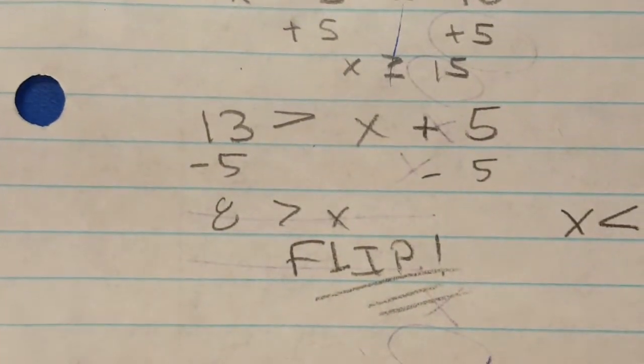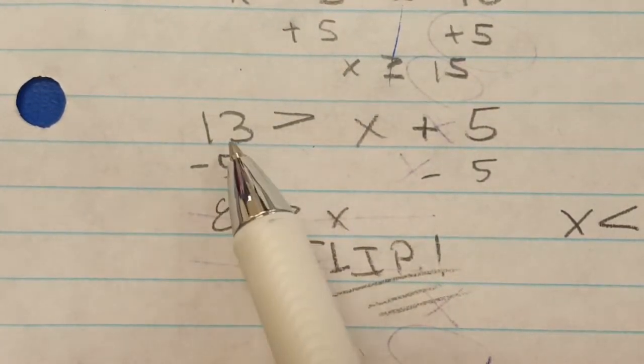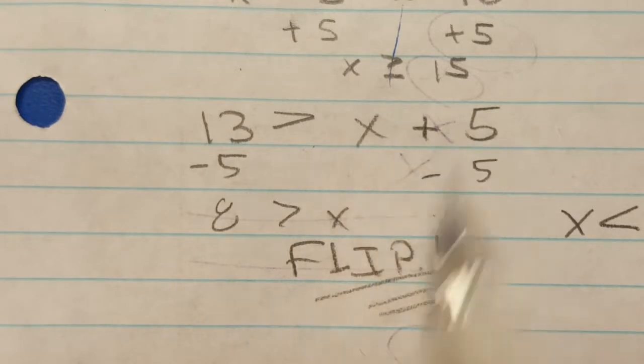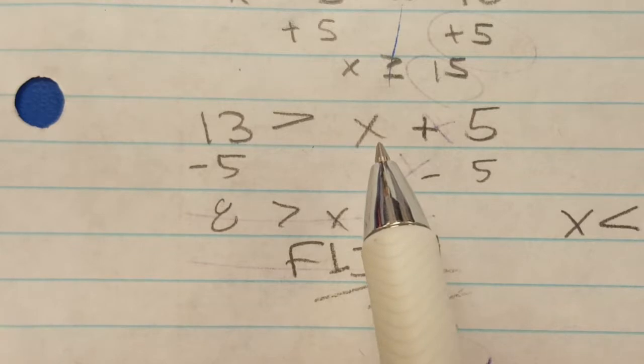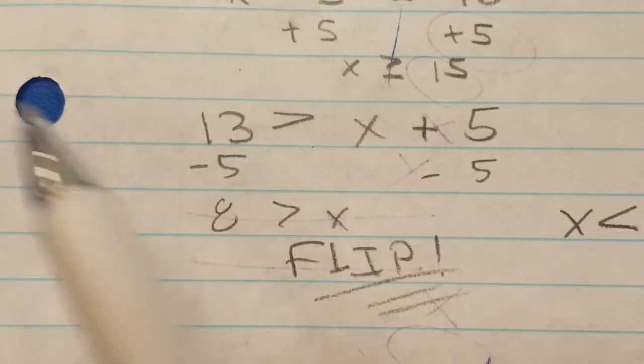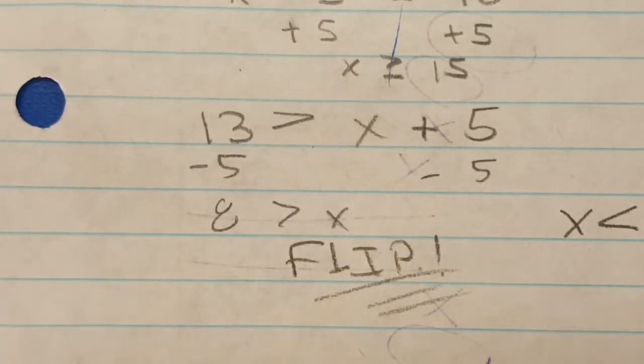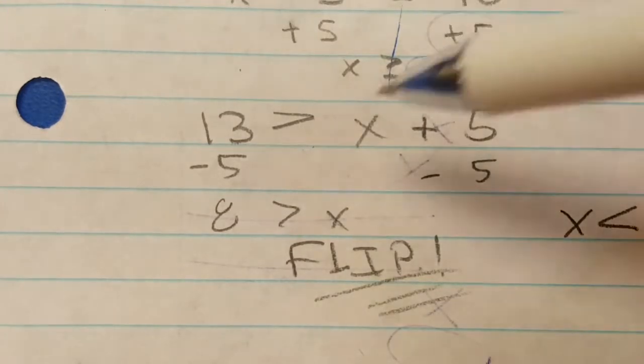Here I have another inequality. I'm reading this from left to right. 13 is greater than x plus 5. Now, the first thing you're probably worrying about is that the x is on the right side. Usually we want the variables on the left side so we can read them left to right with the variables leading the way. You can still solve them just like anything else.